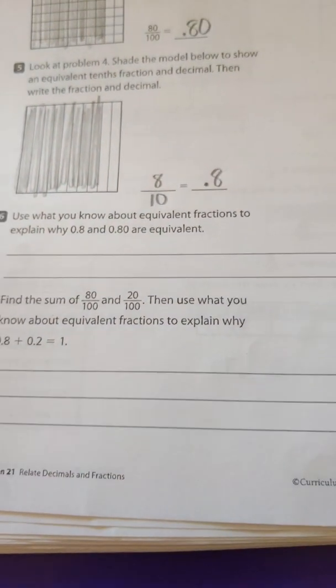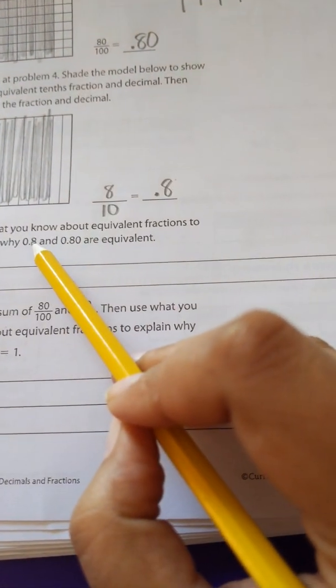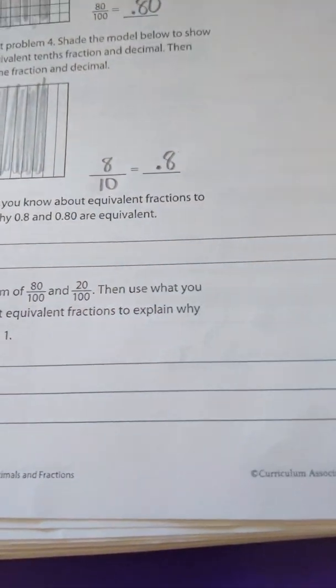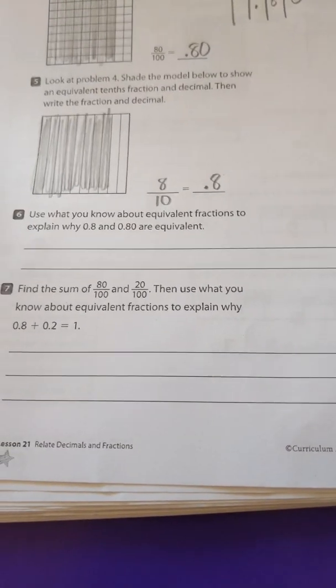All right, use what you know about equivalent fractions to explain why 8 tenths and 80 hundredths are equivalent. I want you to do that one on your own. So pause the video here. Do it on your own.